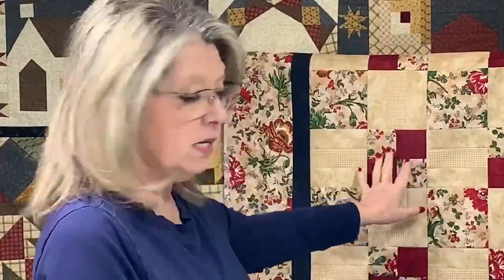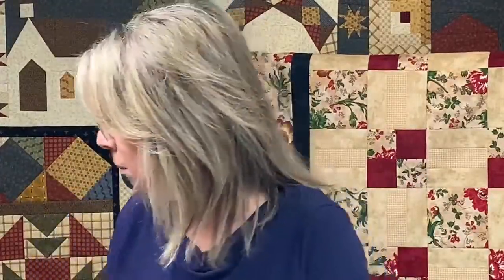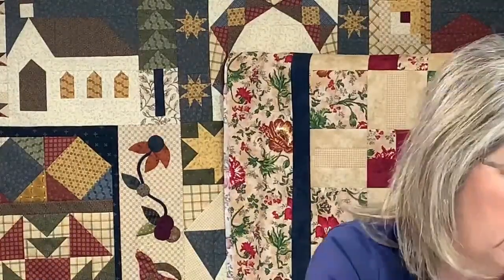And so when you want to make a 4-patch, so many times you get like 2 patches. I'm trying to see where my fabrics are.